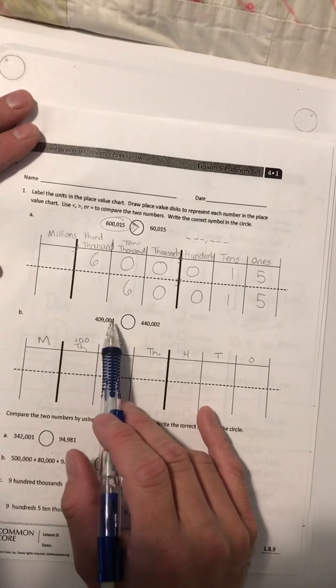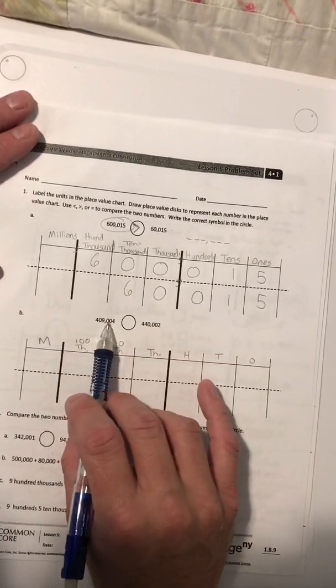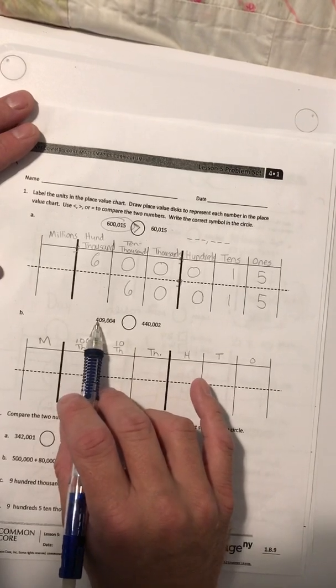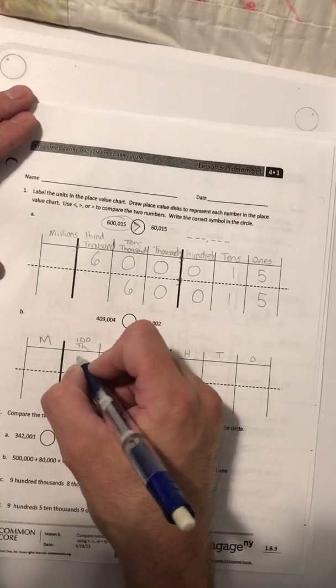So this one, not as easy, but still going to be fairly easy when we write it in. 409,004. So let's do that number first on top.